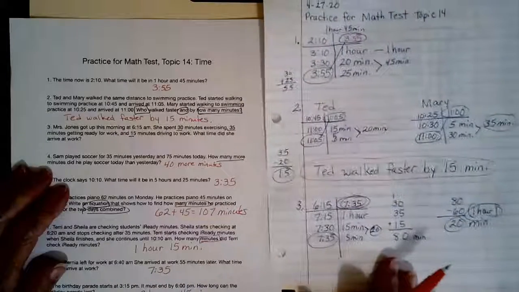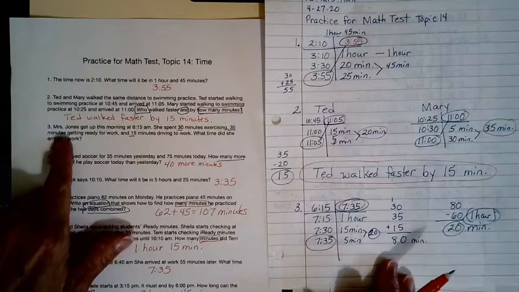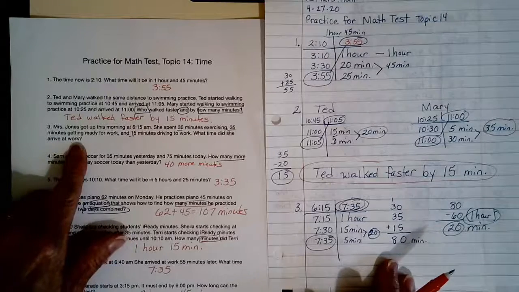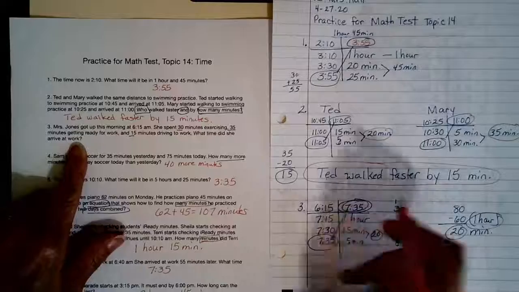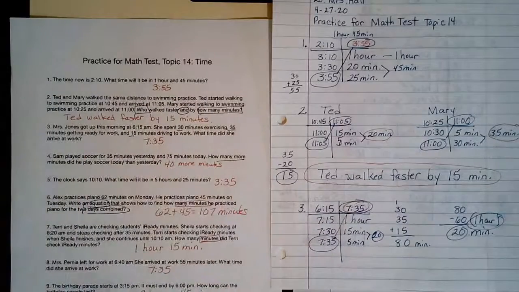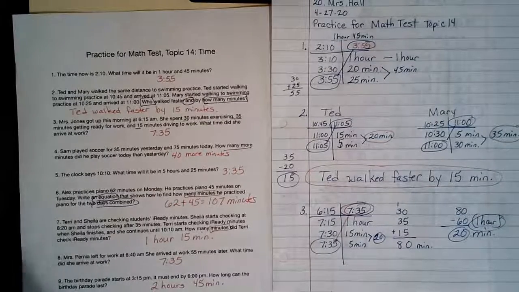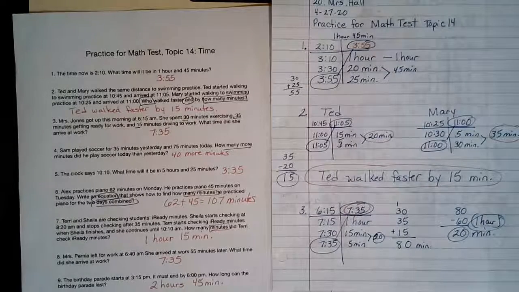And number 3 was how many more minutes? Oh, excuse me. Number 3, what time did she arrive at work? I apologize. She arrived at 7:35. Now, that was a lot of information, and there are more than one way to solve. You could always use a clock if that works better than the T-chart. You could also use your number line to solve many of these problems.